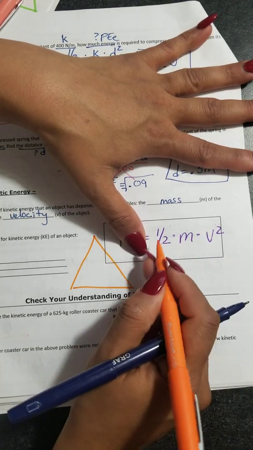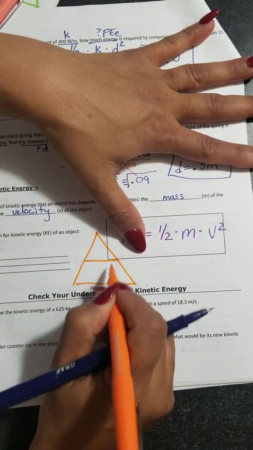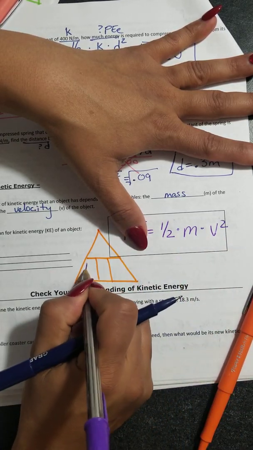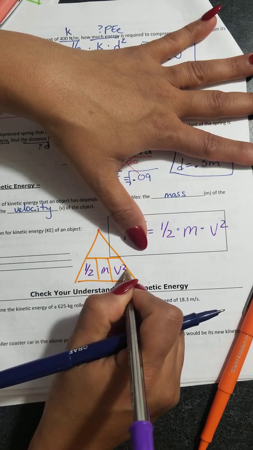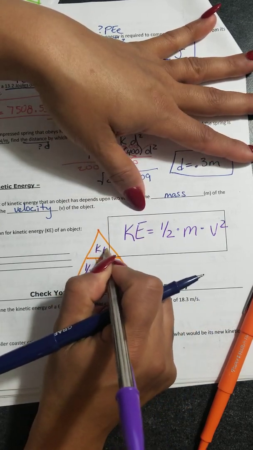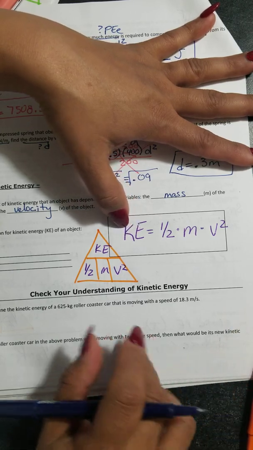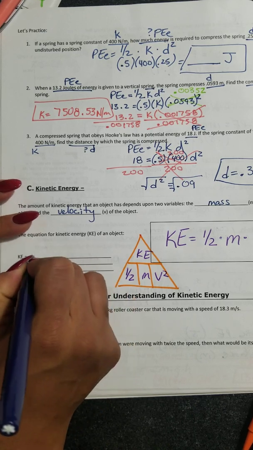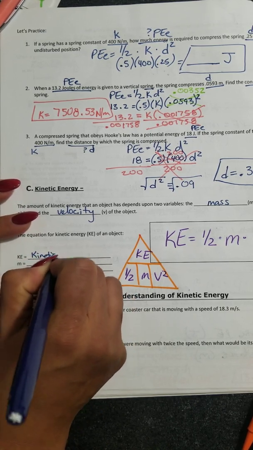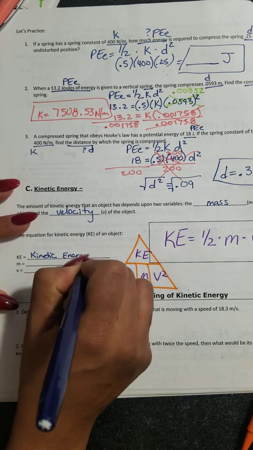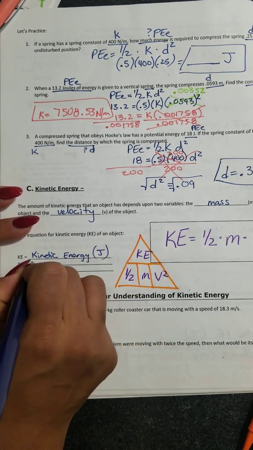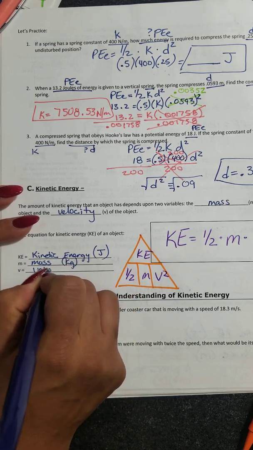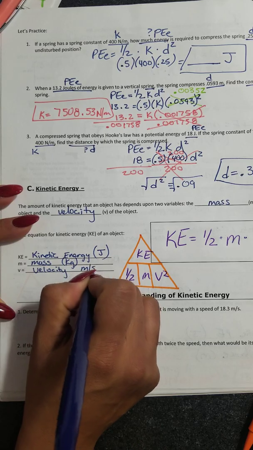Those three values, after you cover up the equal part, you can see that they're all three being multiplied. So I have to manipulate the triangle, so that way there's three places at the bottom, 1/2 mv squared. Now I can go ahead and fill in the last one, which is the equal part, which is KE. That's what it looks like on the triangle. KE stands for kinetic energy, and it's in joules. M stands for mass, and it must be in kilograms. V stands for velocity, which must be in meters per second.